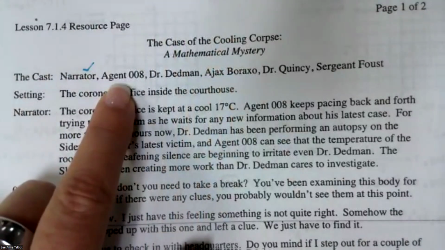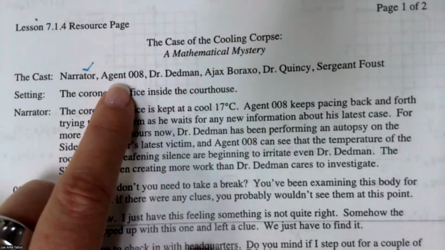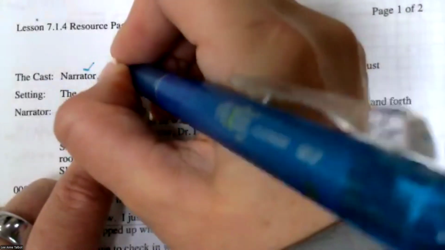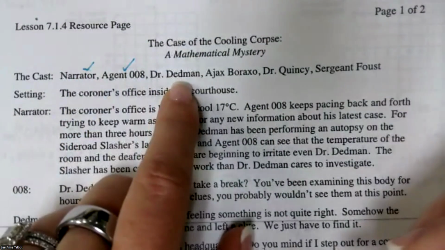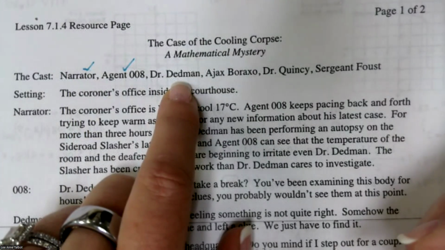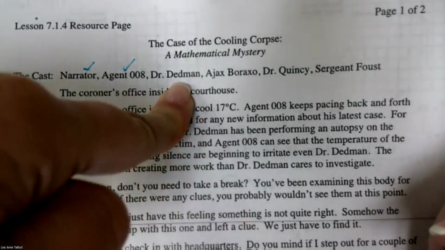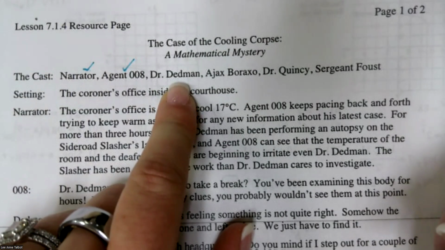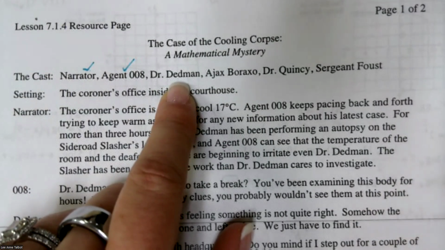Now next one is Agent 008, who is a very close friend of Agent 007. Do you get it? Do any of you get it? Mission Impossible. Okay, so Agent 008 is next. Connor, you're Agent 008. It's great. Okay, Dr. Deadman. Anyone want to be Dr. Deadman? Dr. Deadman doesn't have very many lines. It's really like just 1 or 2. Really, it's just reading out loud.